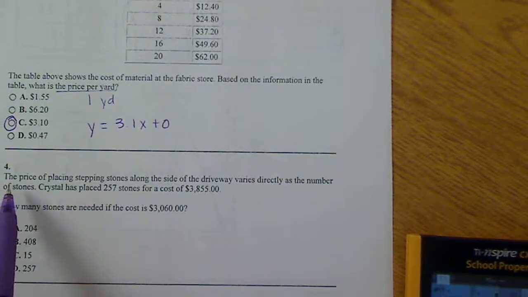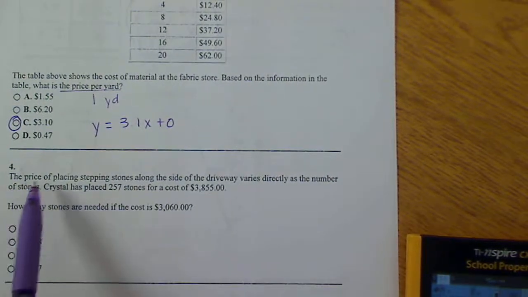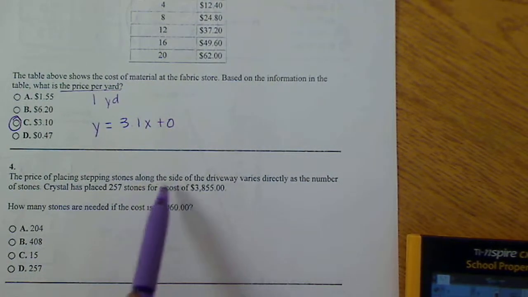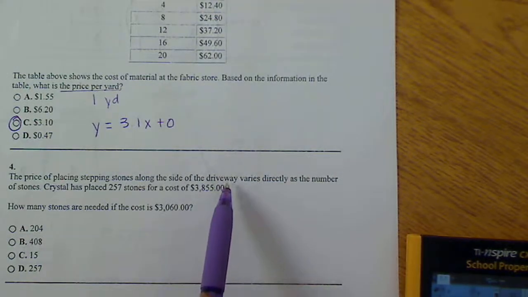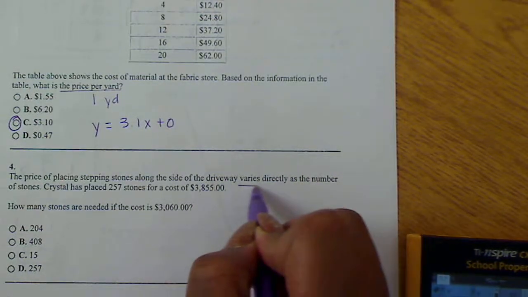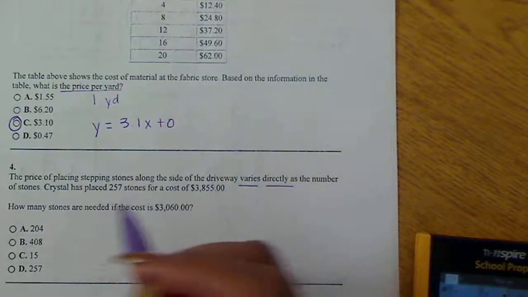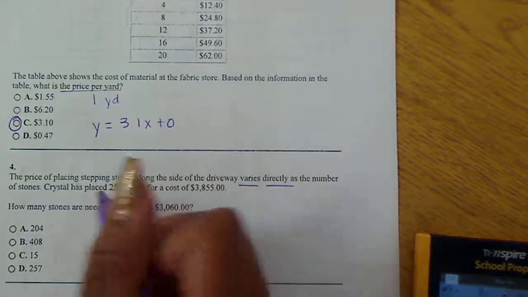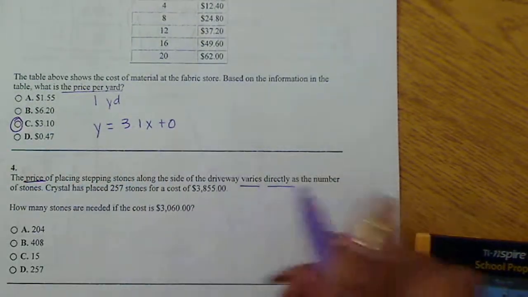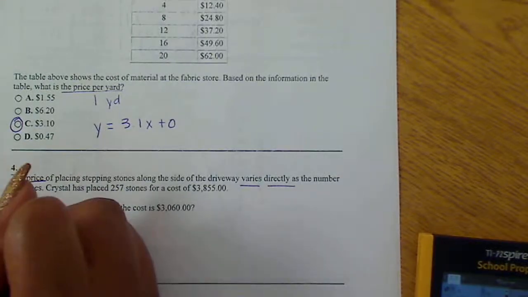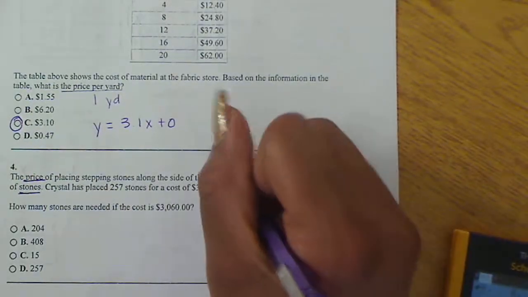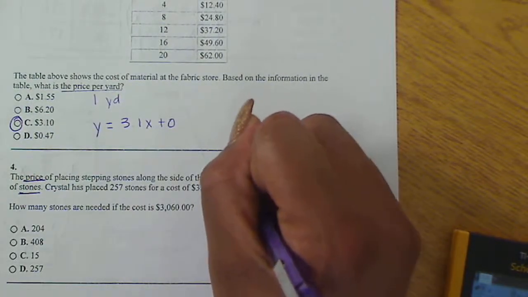It says, number 4, the price of placing stepping stones along the side of the driveway varies directly as the number of stones. So price varies directly with stones. We know that varies directly means I'm going to do a proportion box.